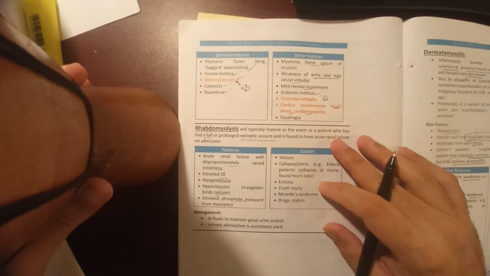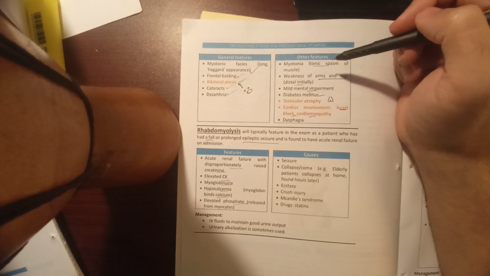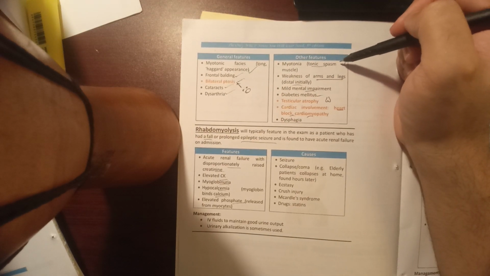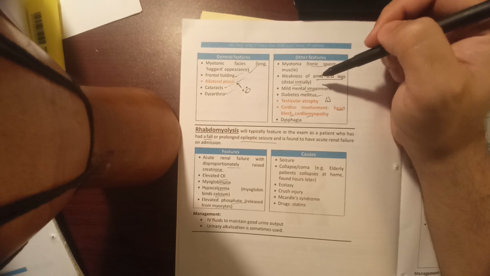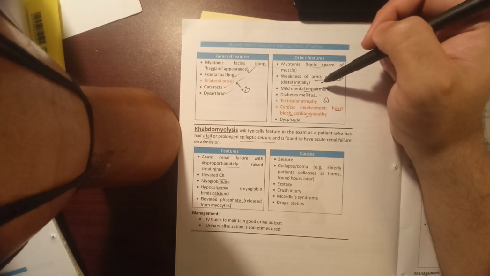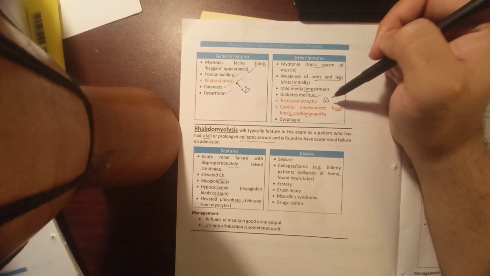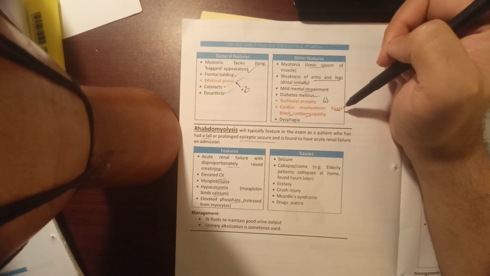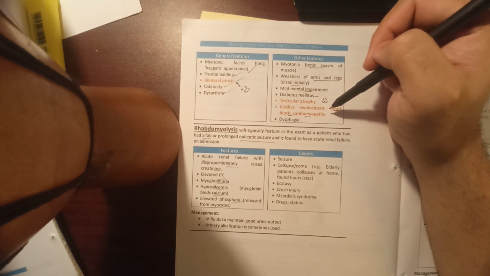So what are the features? Firstly, general features are myotonic faces, long haggard face appearance, frontal balding, bilateral ptosis, cataracts, dysarthria. Other features can be myotonia, tonic spasm of the muscle, weakness of arms and legs, distal initially. DM1 has distal more, and mild mental impairment, testicular atrophy, diabetes mellitus, cardiac involvement like heart block, cardiomyopathy, dysphagia. So these things are also involved, and it's read, so very important.